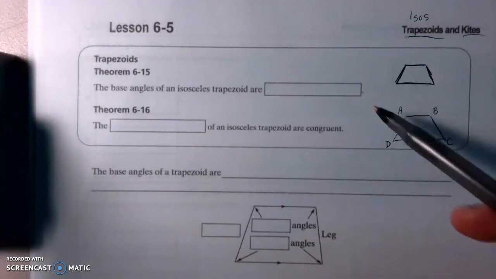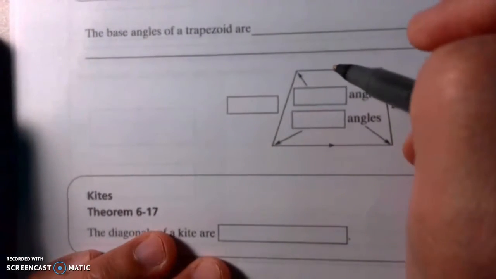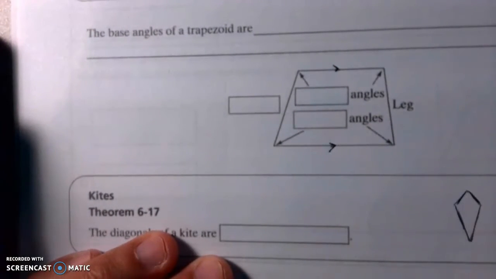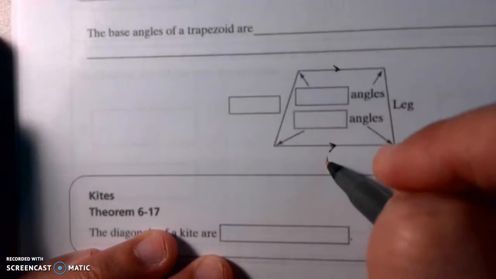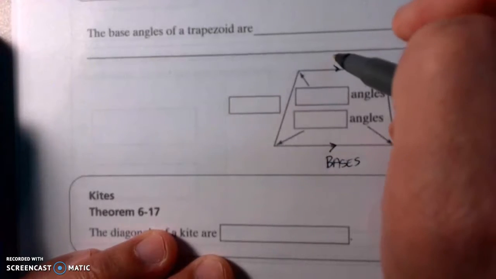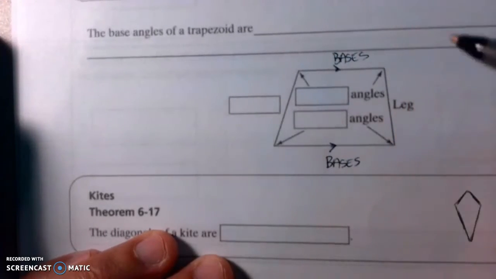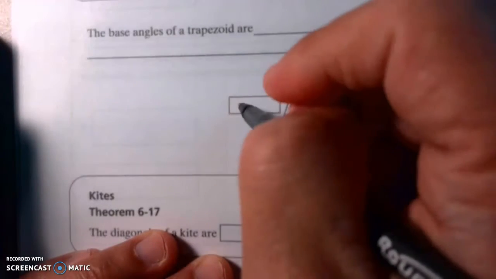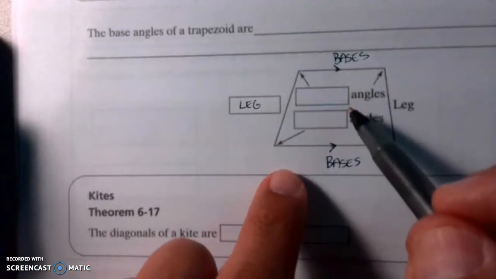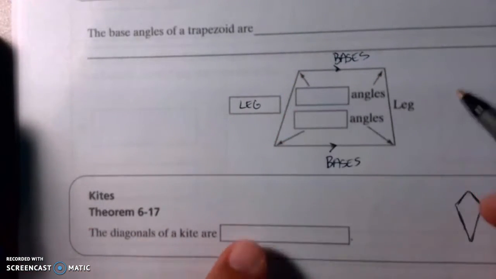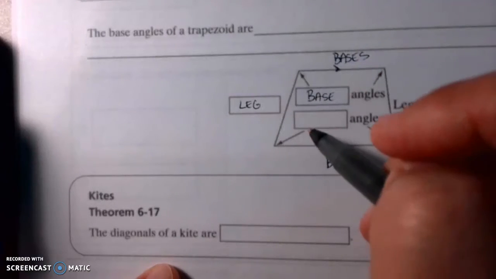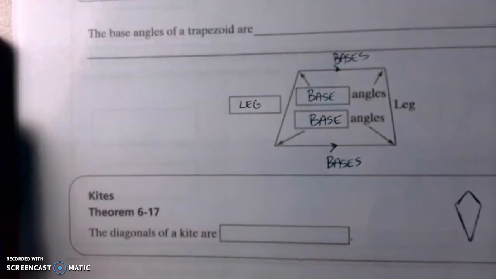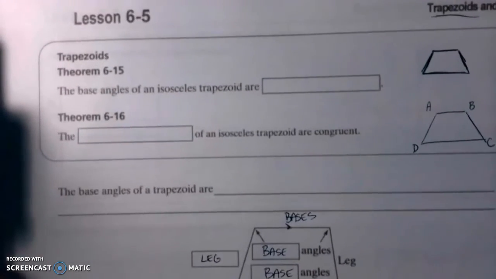So before we go into the theorems at the top, let's go to the middle right here, this picture here. This is an isosceles trapezoid, or this is just a trapezoid actually. And the sides that are parallel are called the bases. There's two sides that are parallel in any trapezoid. And the other sides that are not parallel are called the legs. And these angles at each of the base are called base angles. The two at the top that connect this top base, and then the two at the bottom are called base angles. All right, let's now go back to the top part.